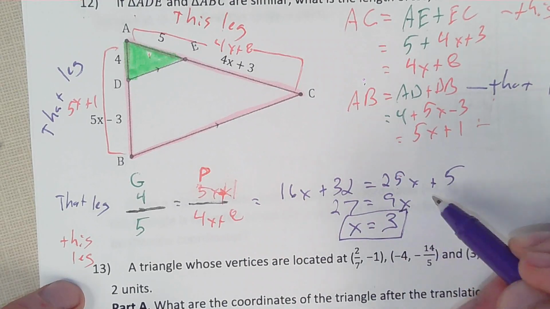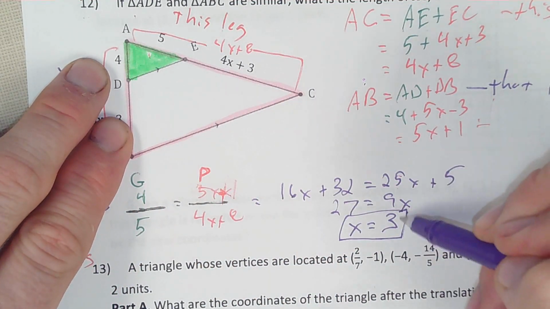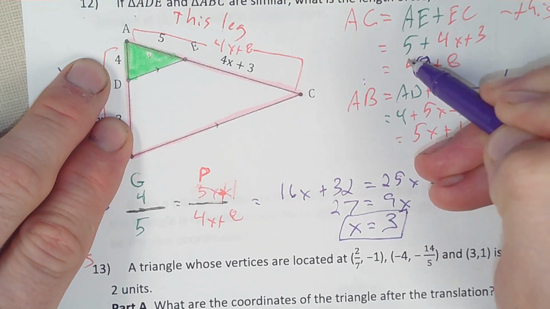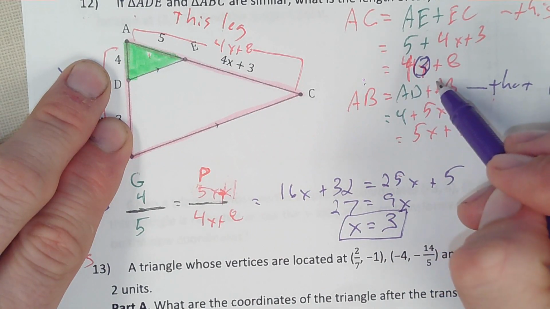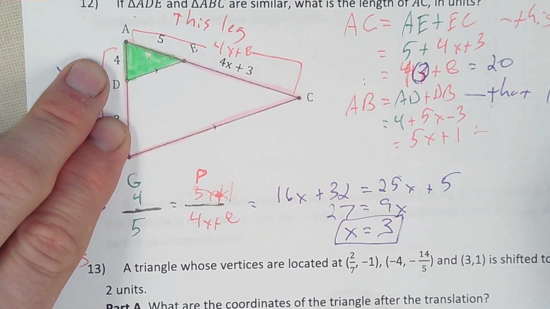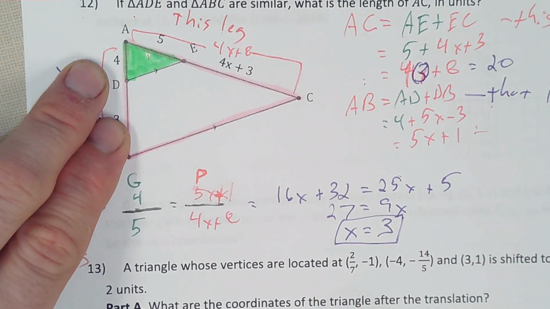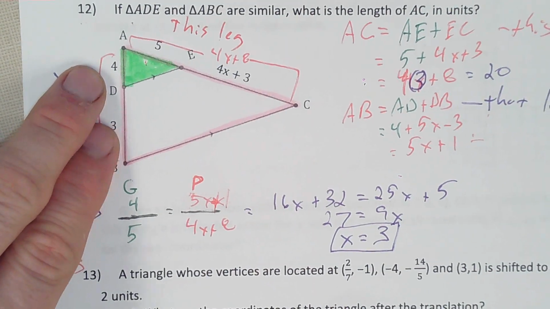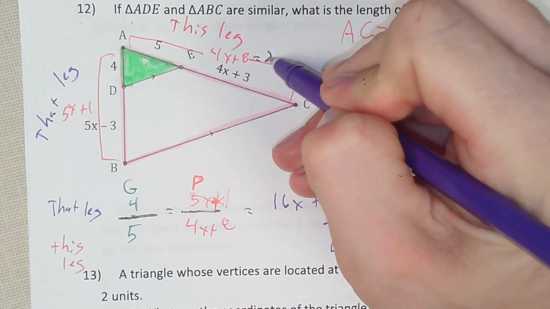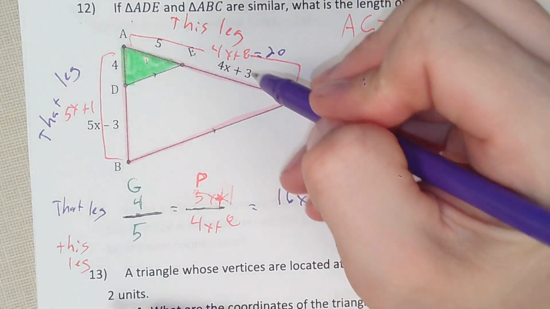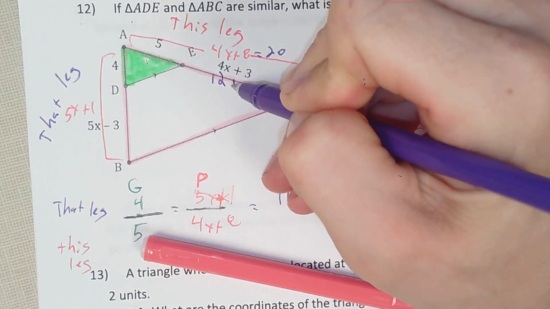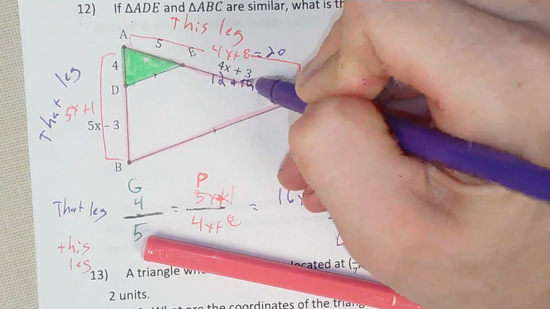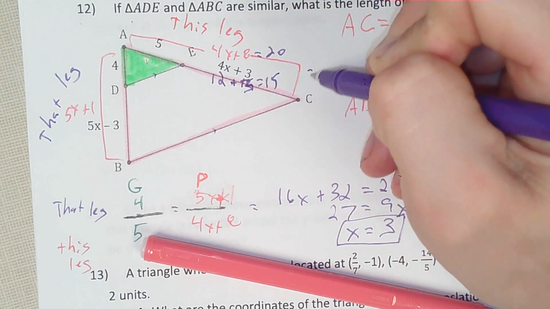So now that we know x equals 3, that x can go back into this AC, so 4 times 3 is 12 plus 8 equals 20. So that is what this line segment AC equals, 20. Okay, you could also see here 4 times 3 is 12, plus 3 is 15, plus 5 equals 20. Also works. Okay, there's that one.